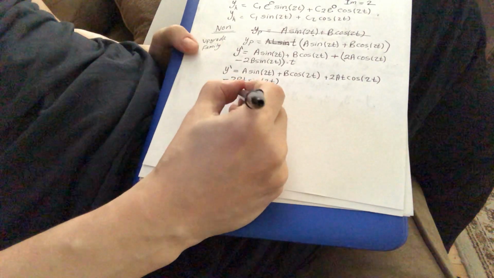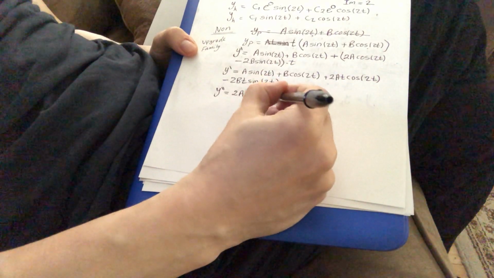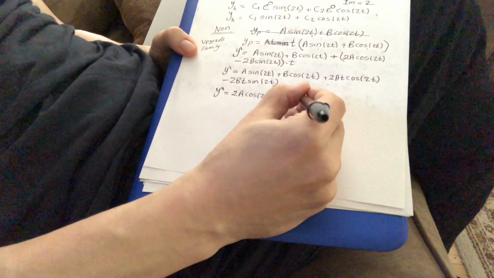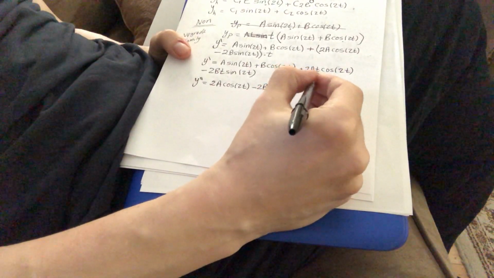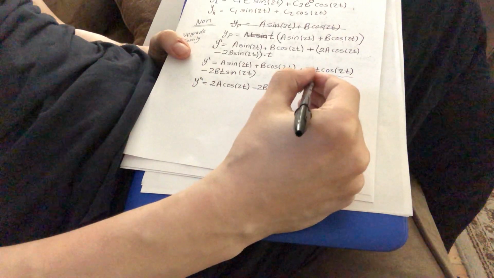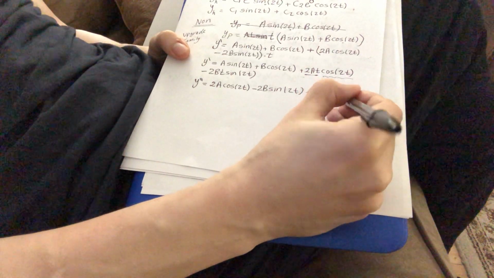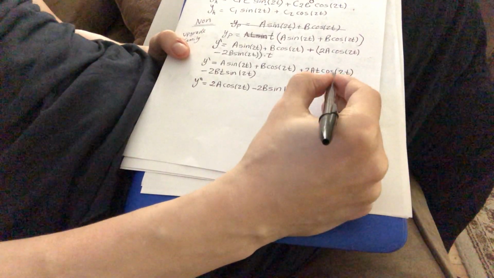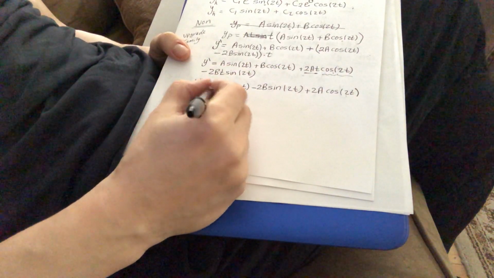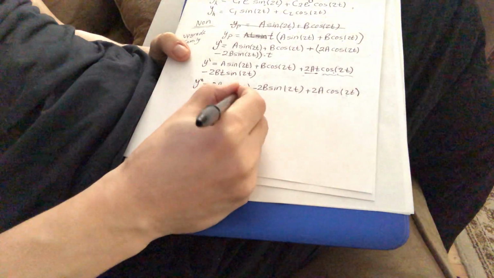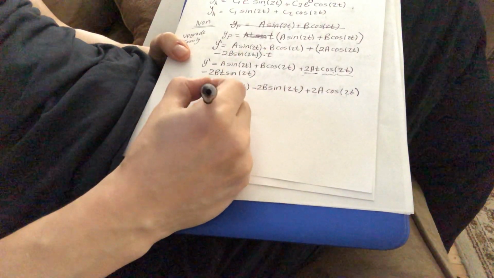For the first one, it's 2a cosine 2t. For this one, minus 2b sine 2t. Here we do the product between this and this. Derivative of 2at is 2a times cosine 2t. Derivative of the second one would be minus sine, so minus sine of 2t times 2 times 2at would be 4at.